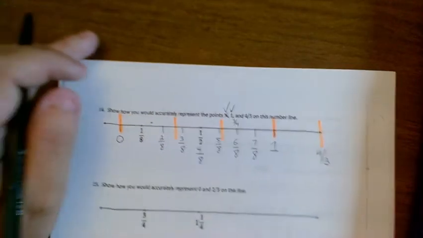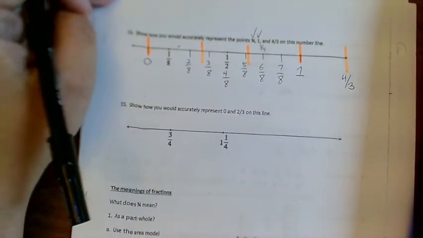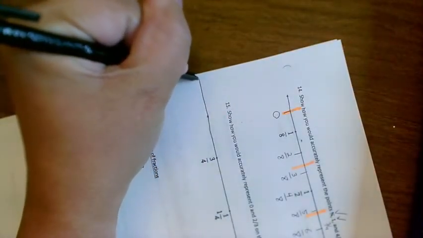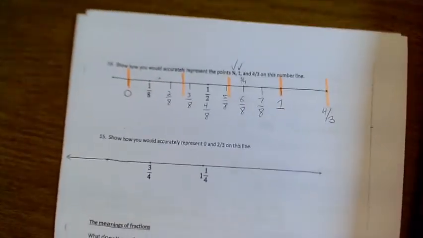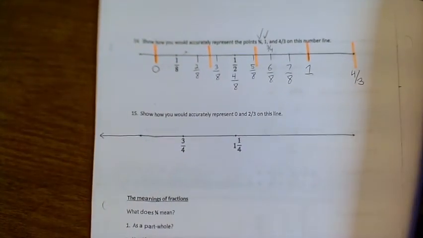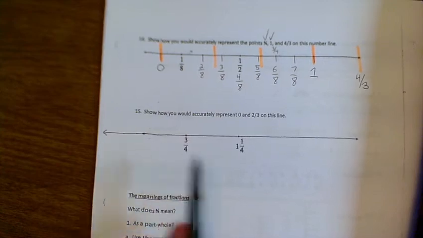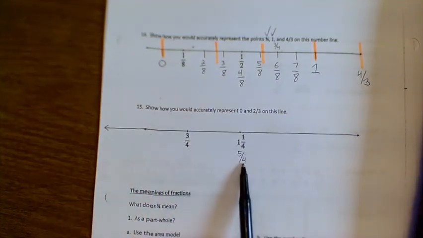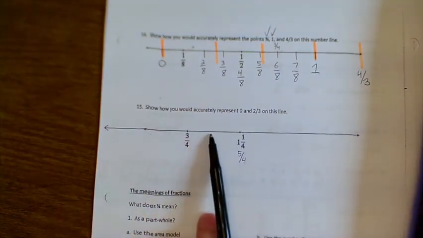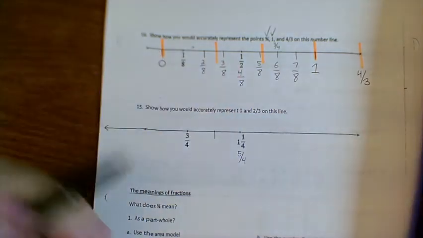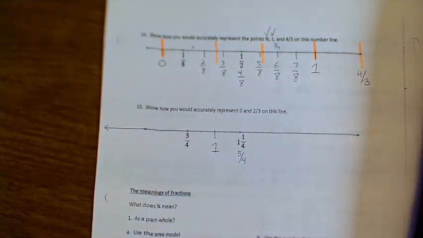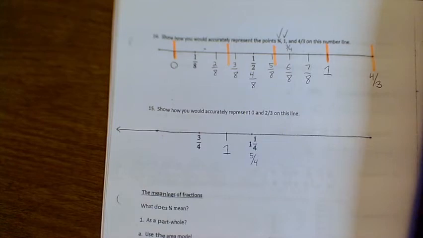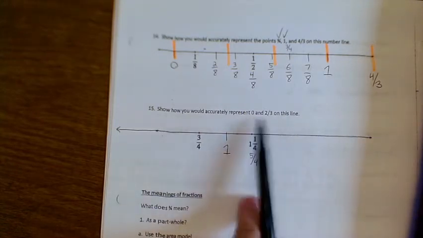All right, and then same thing with 15. For 15, we want to find 0 and 2/3, and I already know this is one where we have to extend the line because it's not long enough. So what do we know? 3/4, 1 and 1/4 is equivalent to 5/4. So if we know where 3/4 and 5/4 are, then right in the middle should be 4/4, which is 1. Okay, and then using that same distance, we should be able to work our way back to 0.